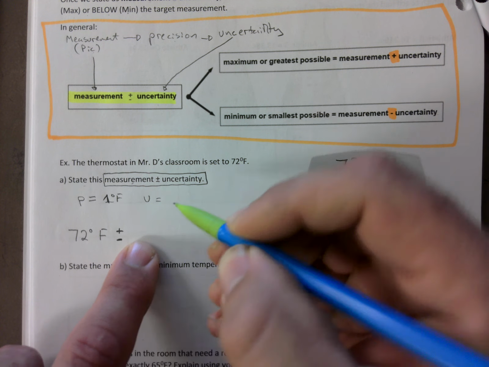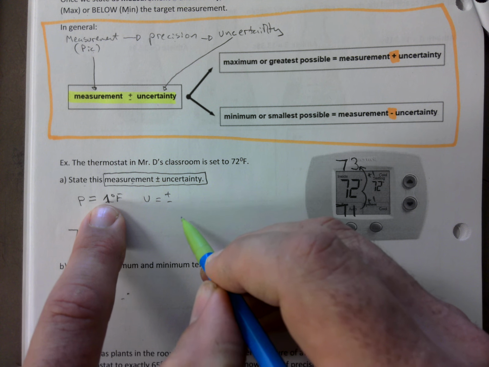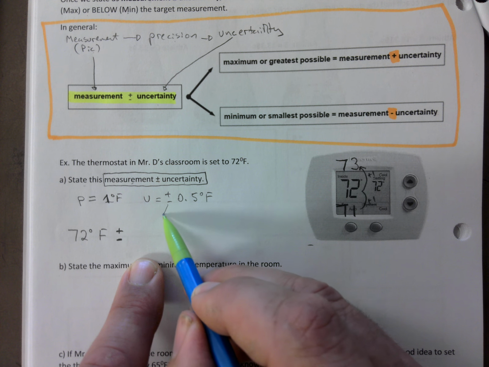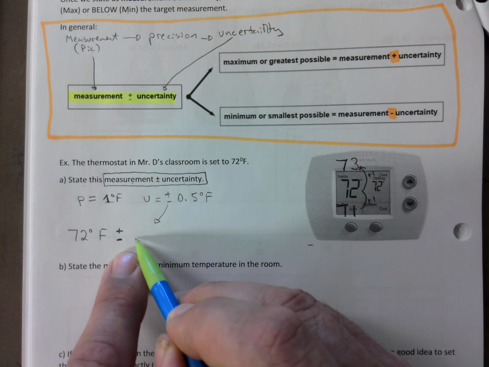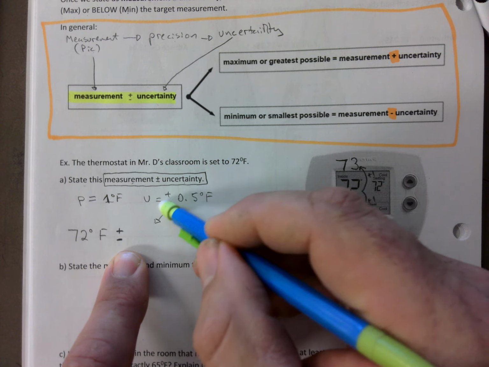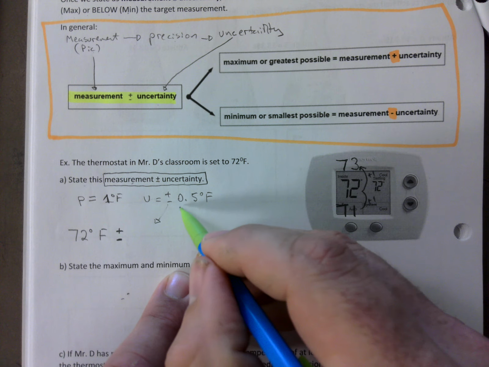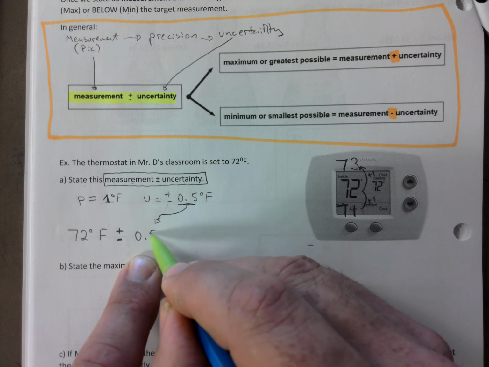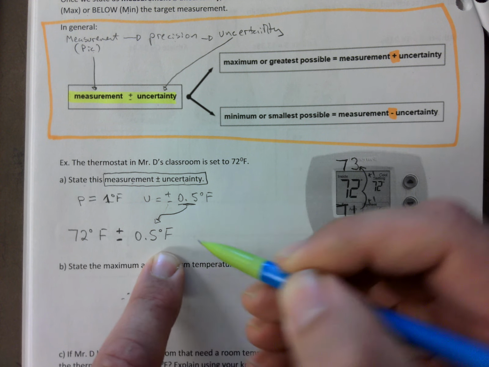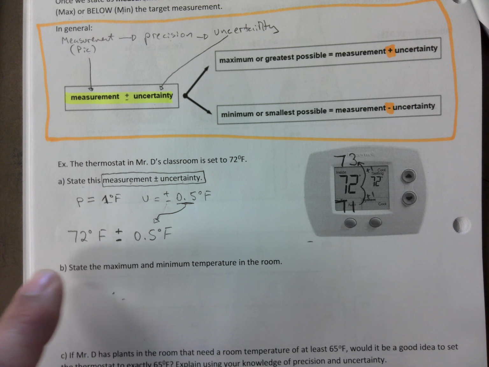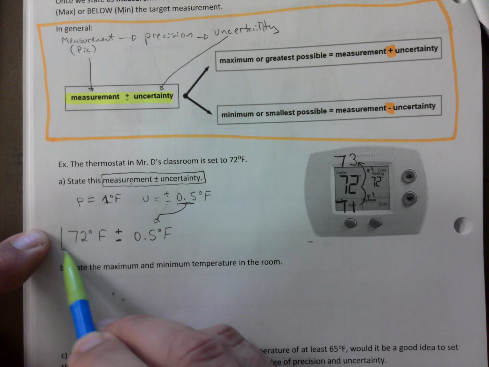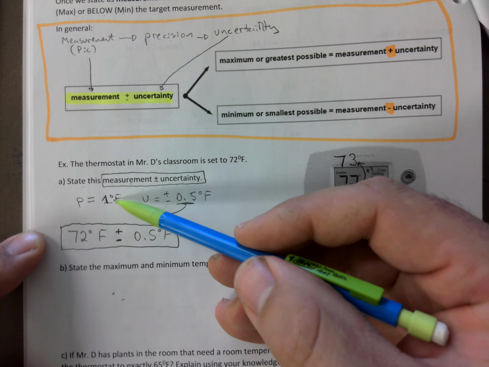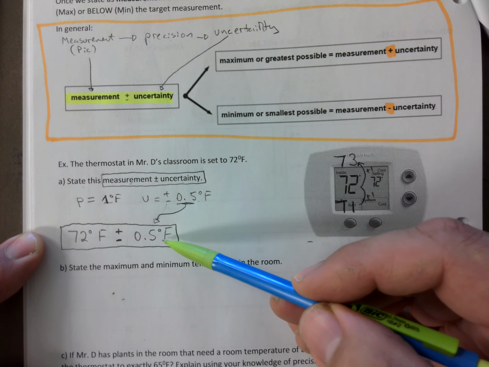Therefore, my uncertainty is half of that. Right? And this is the number we need to bring down here. Sorry, the arrow should probably come from the number, right? This number right here is what we're going to add. So I don't think there's anything new here except for now officially stating it like this. So that's what we want. So it goes back to the skill of finding the precision, then the uncertainty, then you state.